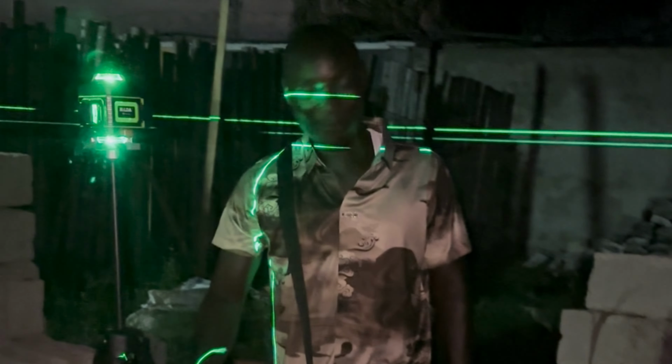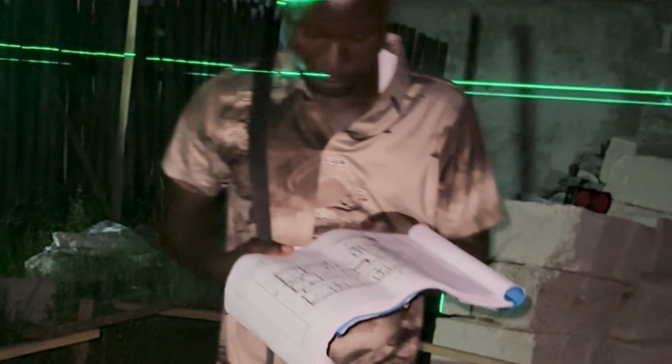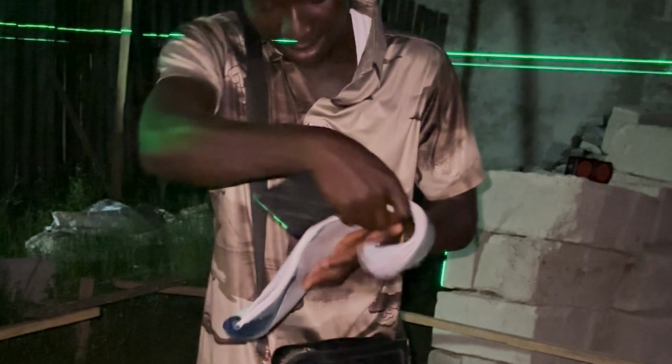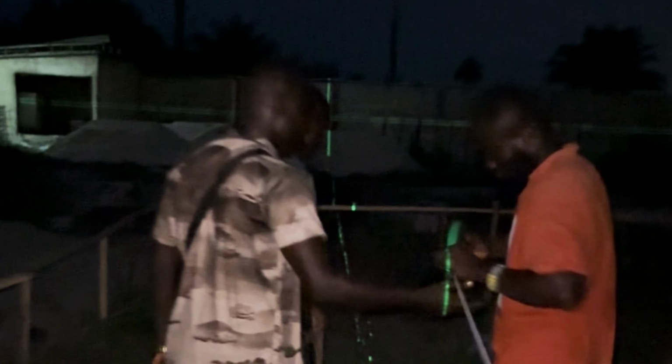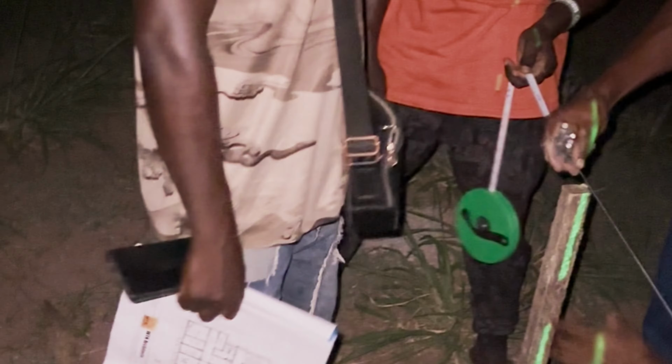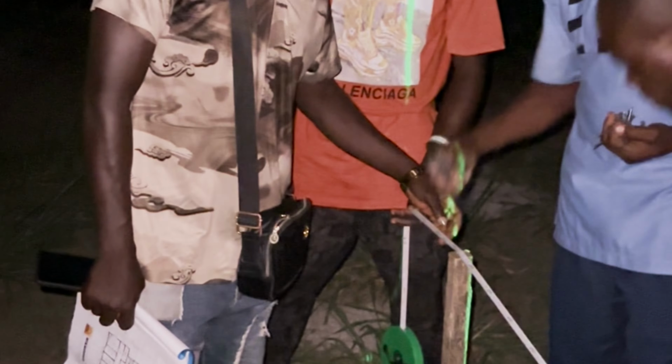So first of all, the first step we need to take is our foundation setting out. This part we don't play with. We normally use a laser machine for squaring. We don't use the old method of squaring. We always make sure we are using a laser machine for our square. So the moment we are done with our squaring, the rest is for us to do our foundation excavation, and the rest.